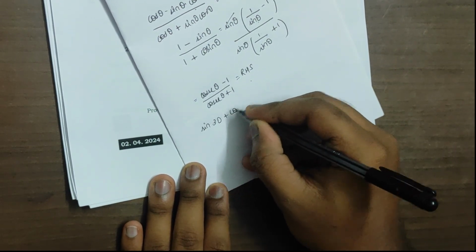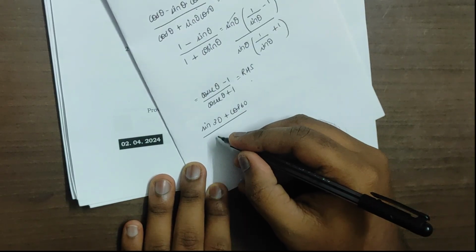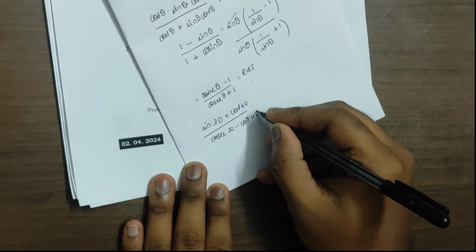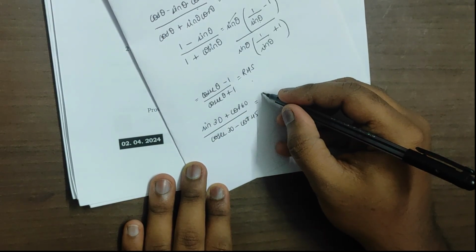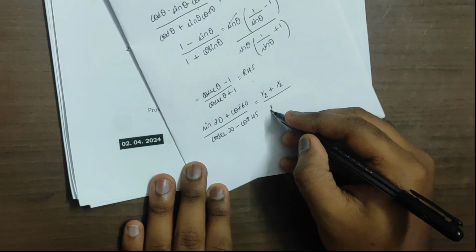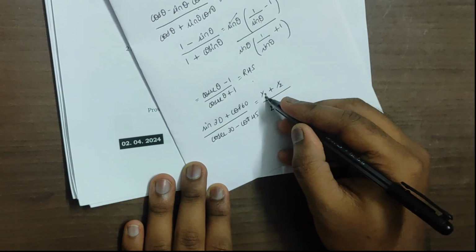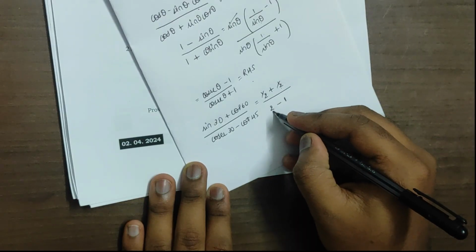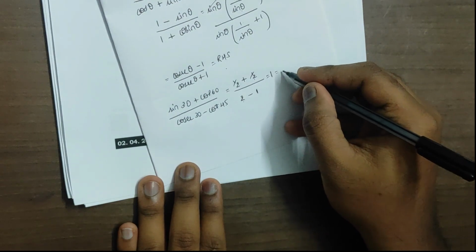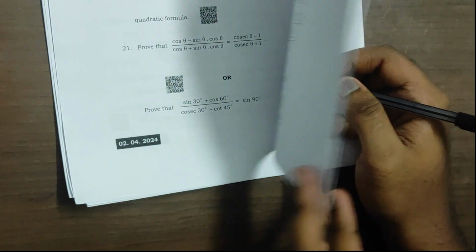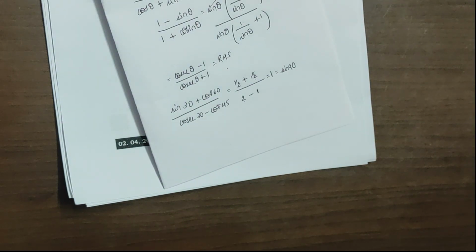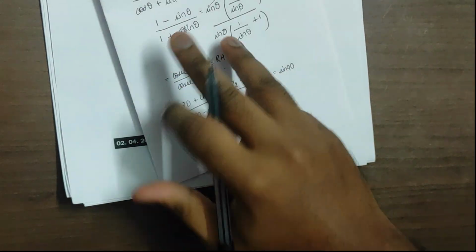Sin 30 plus cos 60 divided by cosec 30 minus cot 45. This is equal to: sin 30 value is 1 by 2, cos 60 value is 1 by 2, cosec 30 value is 2, and cot 45 value is 1. 1 by 2 plus 1 by 2 is 1, divided by 2 minus 1, equal to 1. So the value is 1, which is nothing but the RHS, that is sin 90. So we have proved that LHS is equal to RHS. That is the solution of this problem.